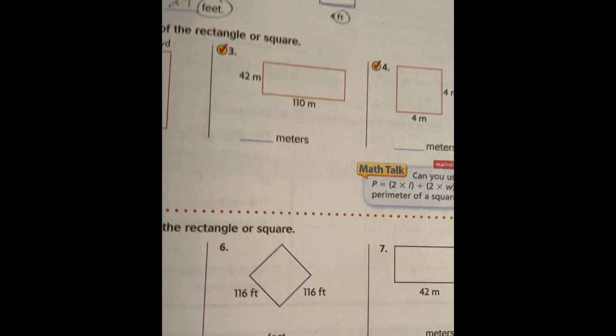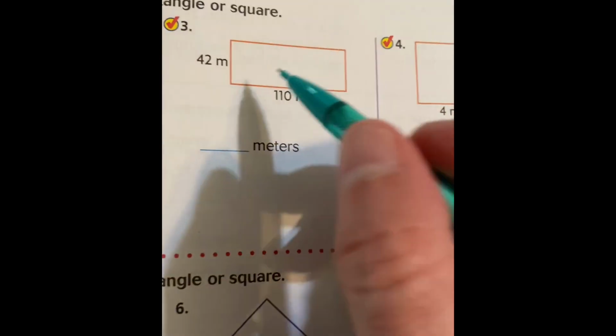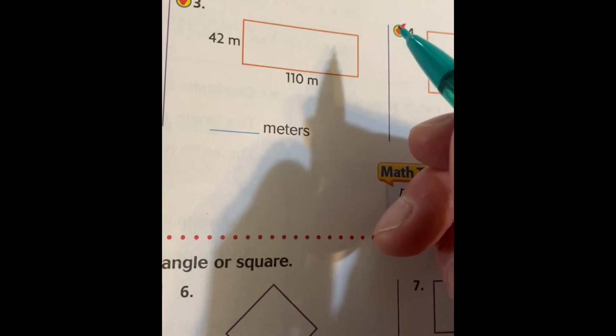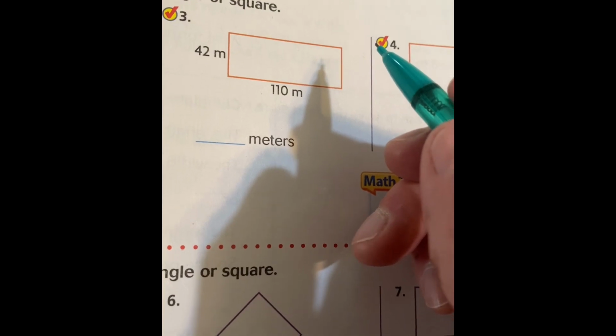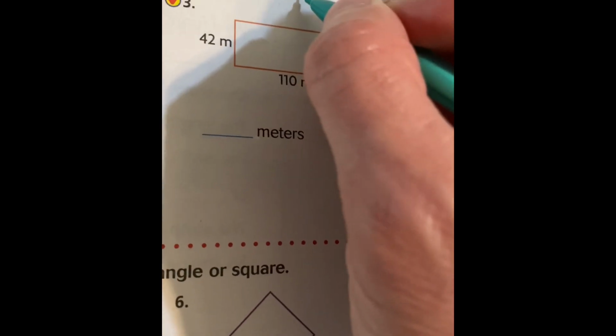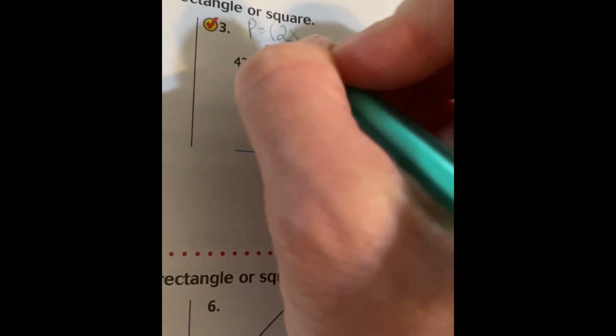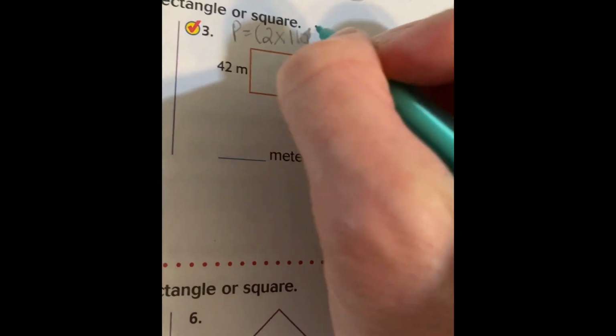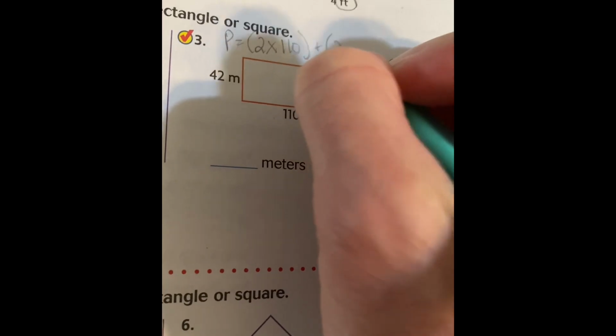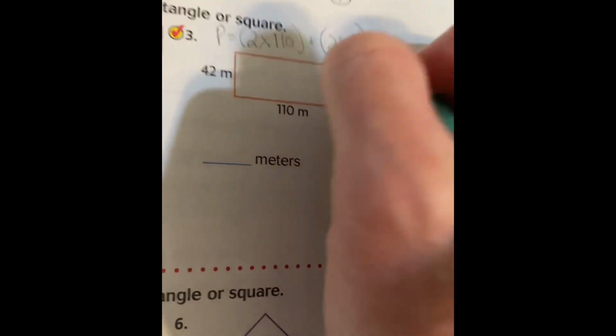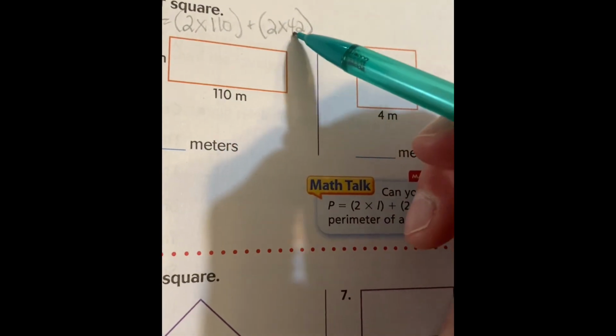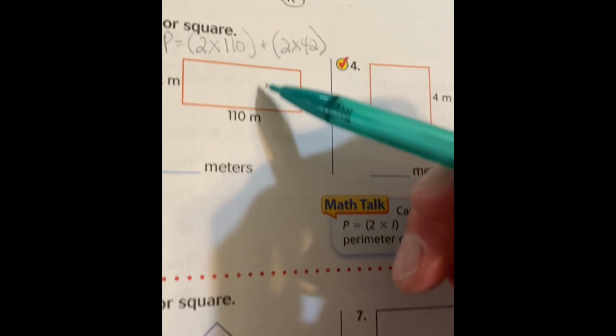Number 3, length and width. So P equals 2 times 110 plus 2 times 42. You notice that's how I tend to do mine, but if you want to do 110 plus 42 and then multiply it times 2, you can.